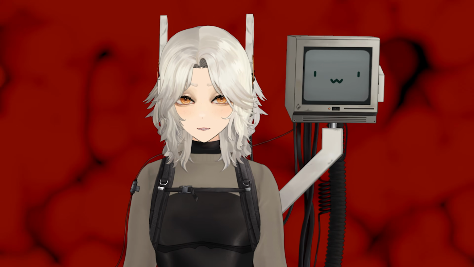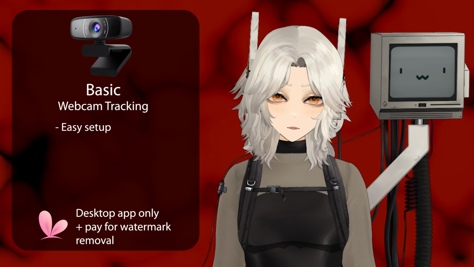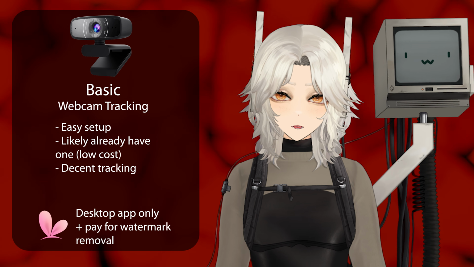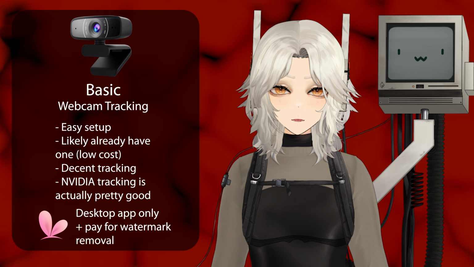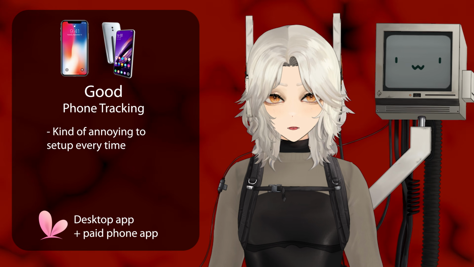If you need basic tracking, you can get away with a webcam. Webcam is super easy to set up. All you have to do is plug it into your PC and turn it on in VTube Studio. And if you have an NVIDIA card, you can actually use a slightly better form of webcam tracking through NVIDIA Broadcast. If you want better, more accurate tracking, you can use a phone, either Android or iOS, with the VTube Studio app.